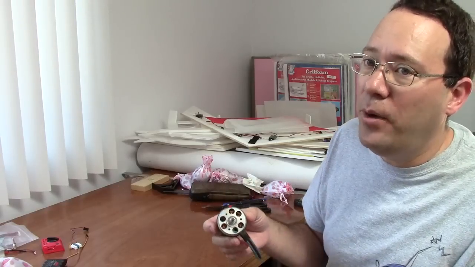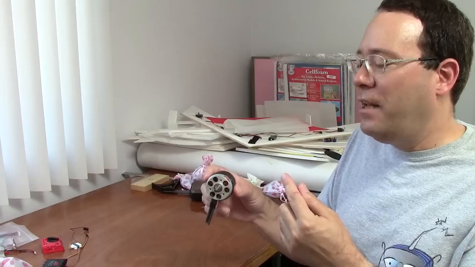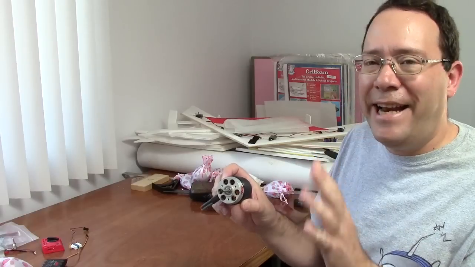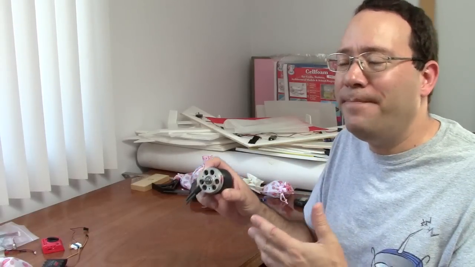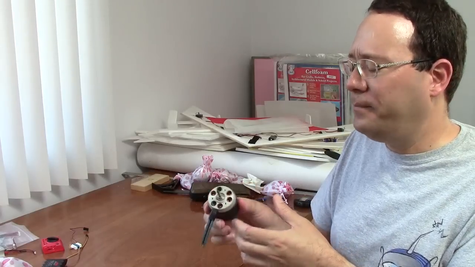And torque is actually really good, because with more torque, you can turn a bigger propeller, and the bigger propeller is going to be a lot more efficient. So the kV doesn't directly affect the efficiency of the motor, but indirectly it does. And I'll talk some more about that some other time.